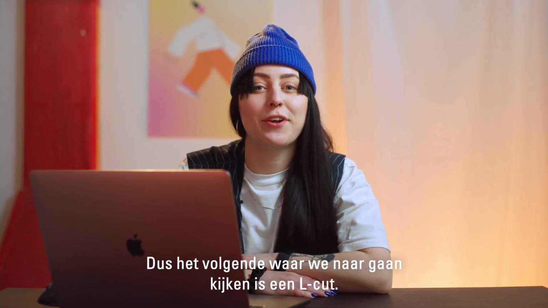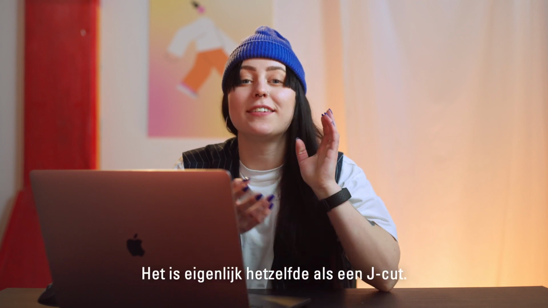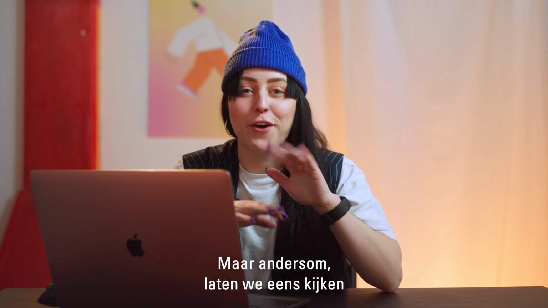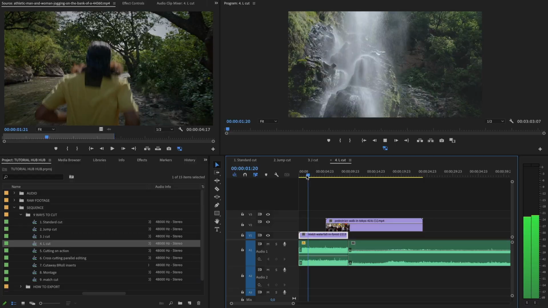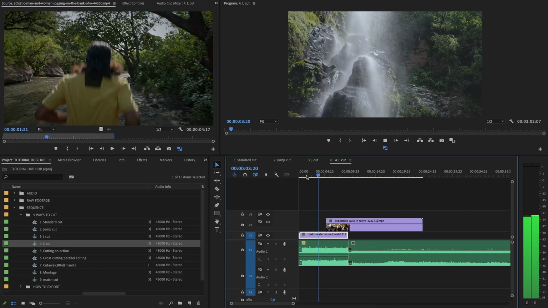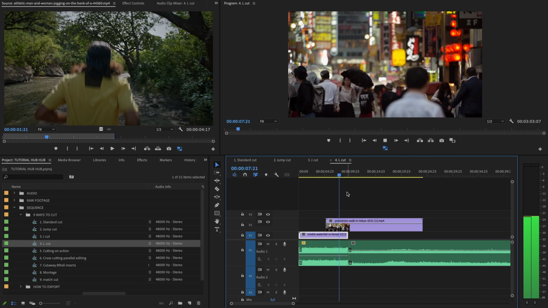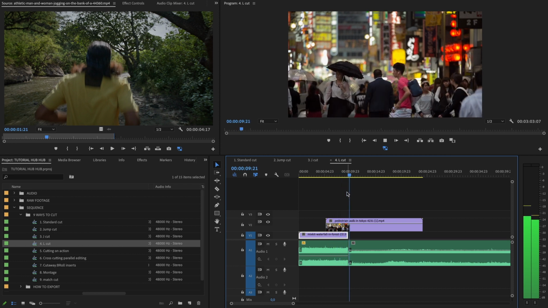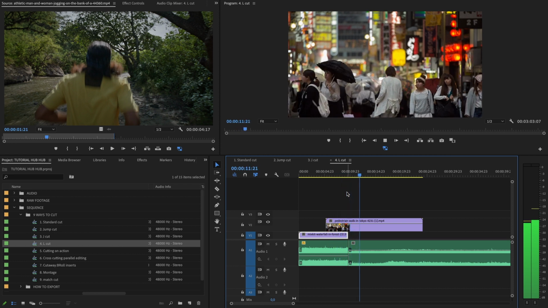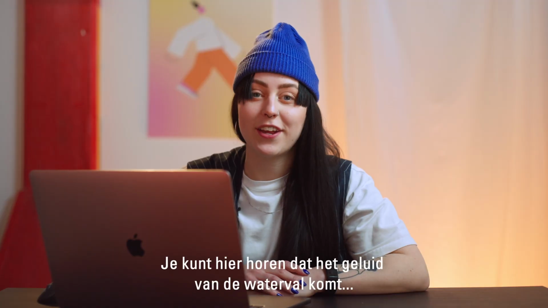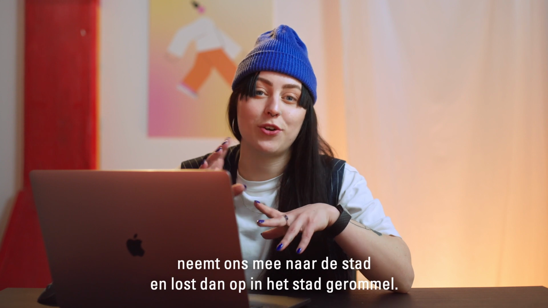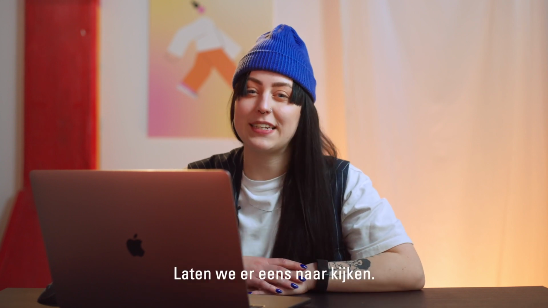So the next thing that we're going to look at is an L-cut. It's basically the same as a J-cut, but the other way around. Let's have a look. Here you can hear that the audio from the waterfall takes us into the city and then dissolves into the city rumble. Let's have a look at it.